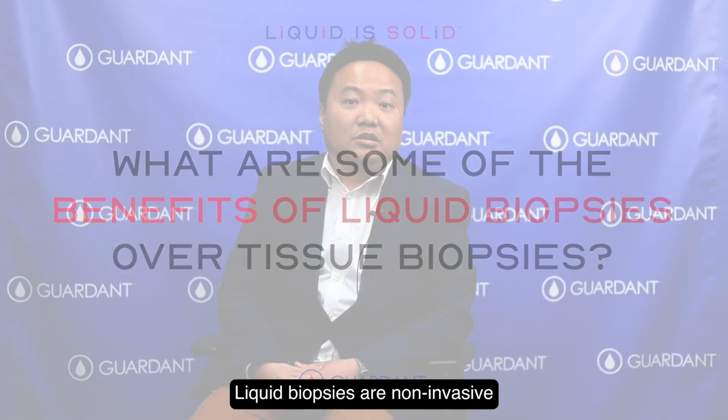First and foremost, liquid biopsies are non-invasive and also a low-risk procedure, which reduces the patient's burden and the potential for adverse events associated with tissue biopsies. In addition, liquid biopsies are more convenient to perform, which can be particularly beneficial for patients who require frequent monitoring or have limited access to healthcare facilities.